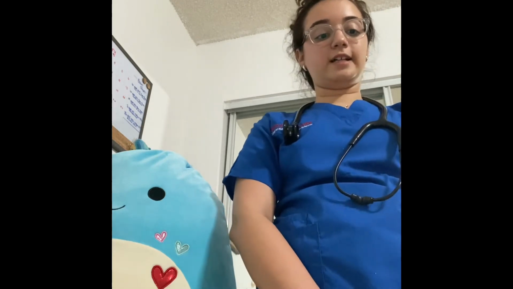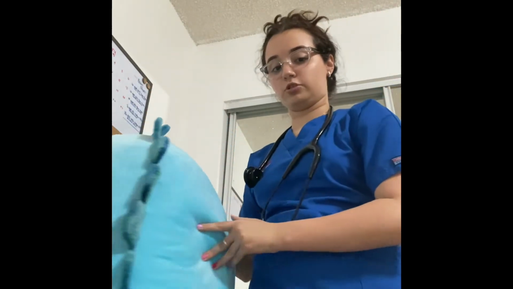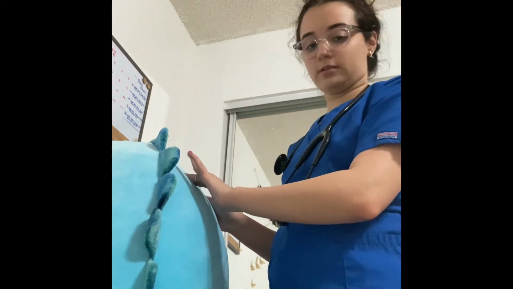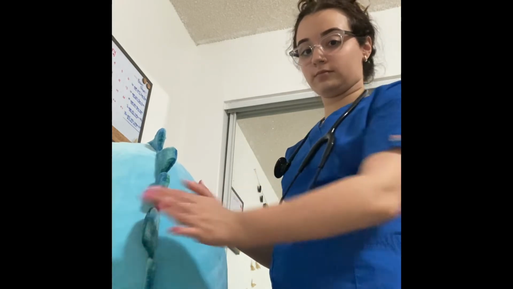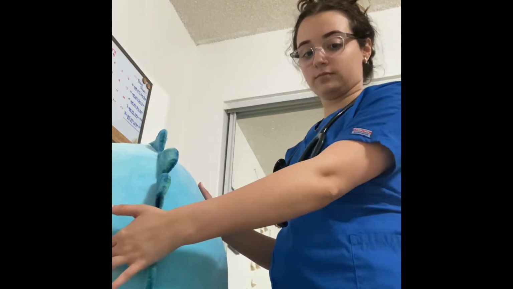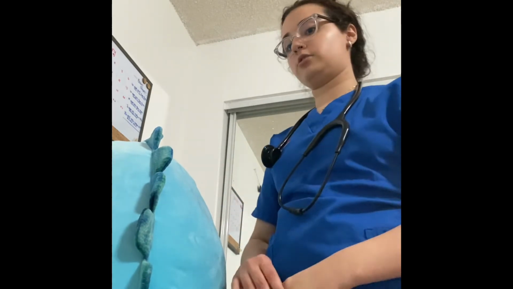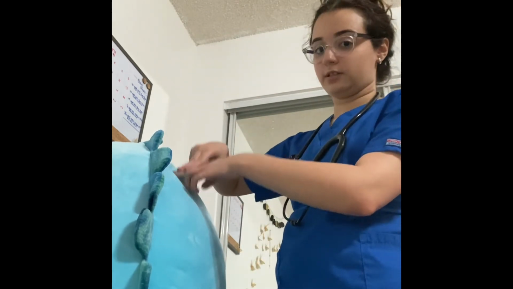So next, I'm going to be palpating the posterior chest. So I'm going to be turning around the prop to show you. So the position that you're going to be going in is like this. And you're going to be going in circles like that. Okay, and then I'm going to be doing percussion. So it's around the same position. So you're going to be going like this.